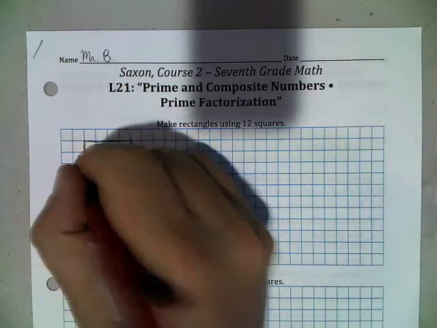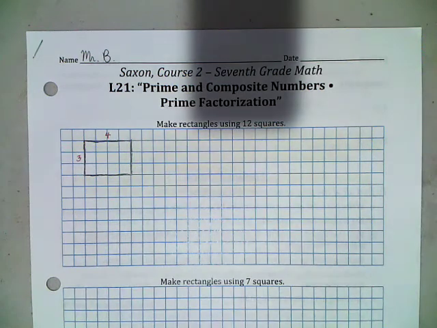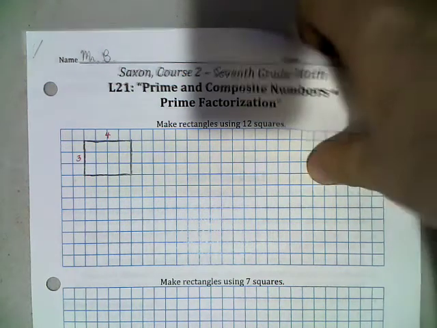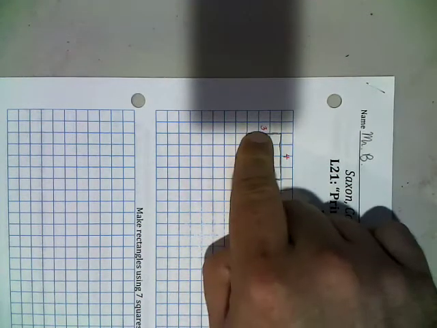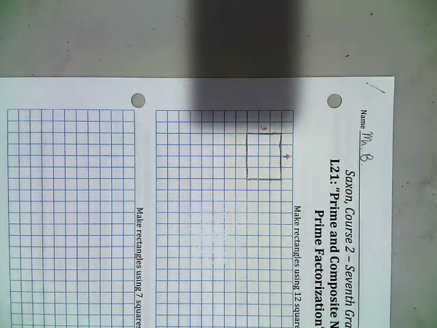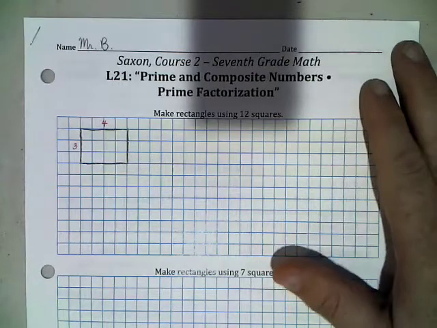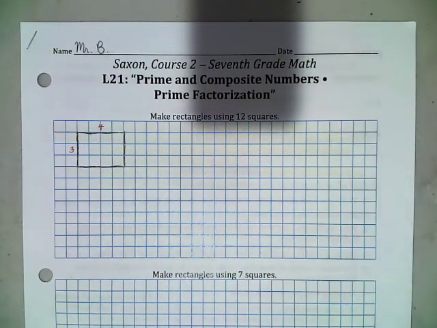a 3 by 4 rectangle. Now, mathematically speaking, this would be the exact same as if you did a 4 by 3. It's the same arrangement, it's just depending on which way you rotate it. So 3 by 4, 4 by 3, same thing. So how else could we arrange this?